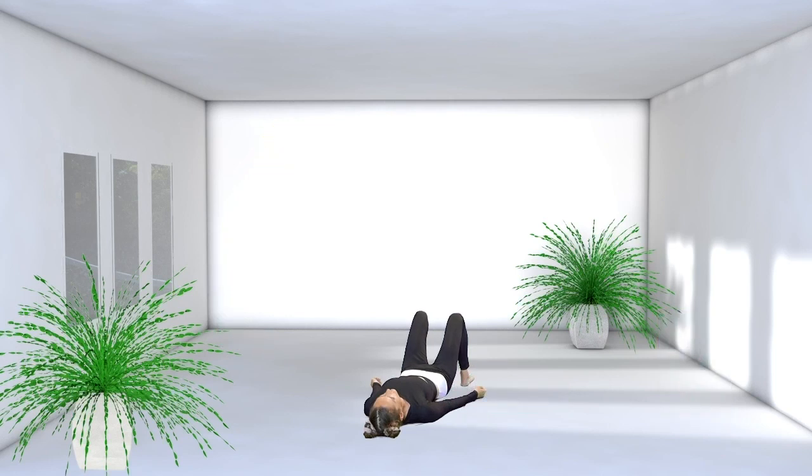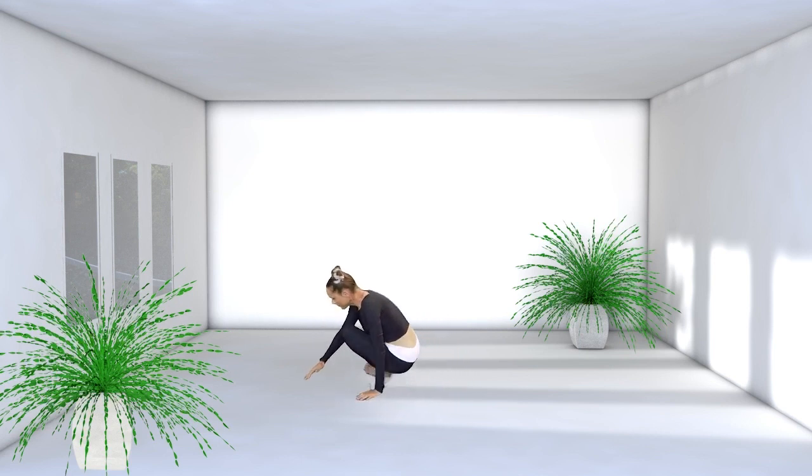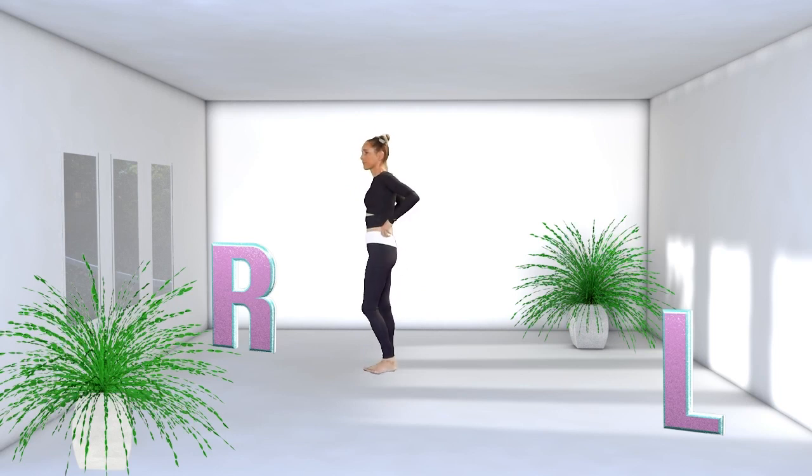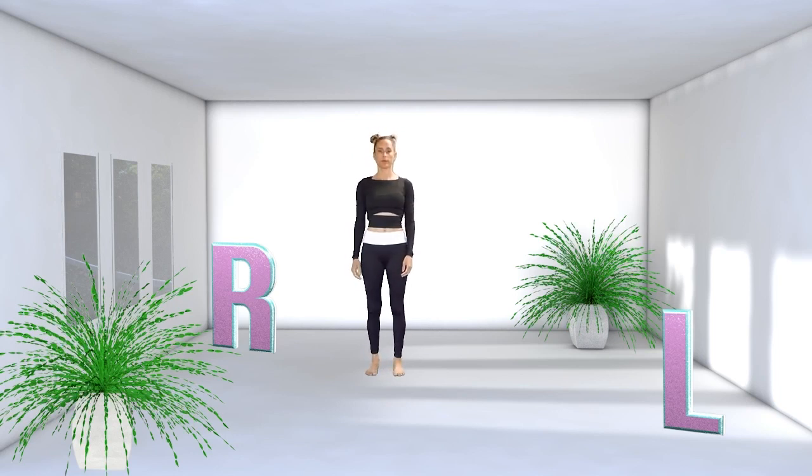Slowly come to standing. And observe the difference you can feel between the right and the left side.